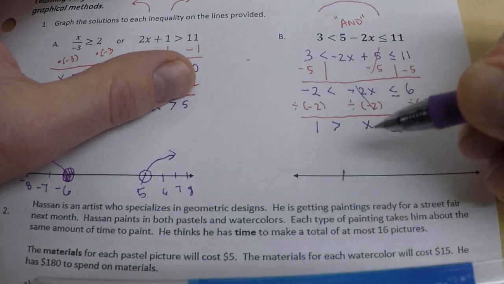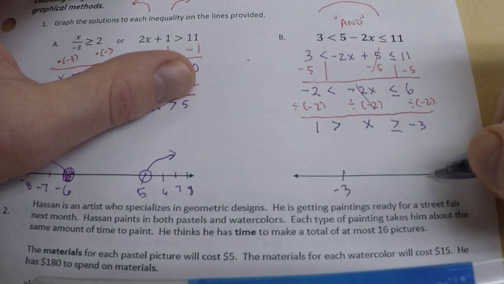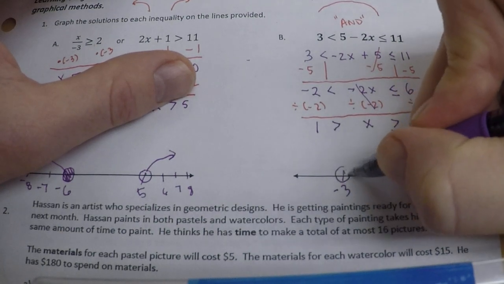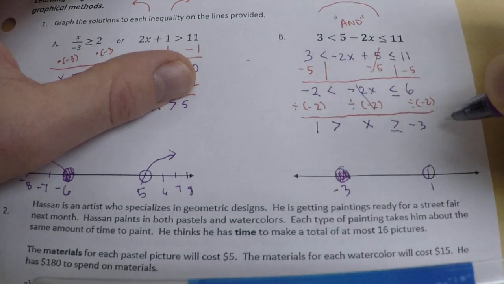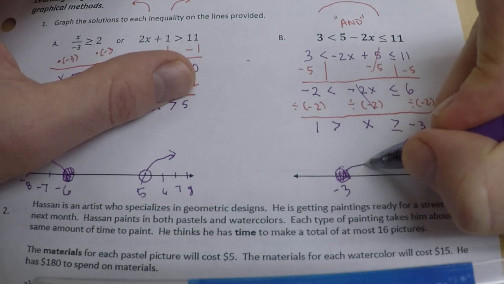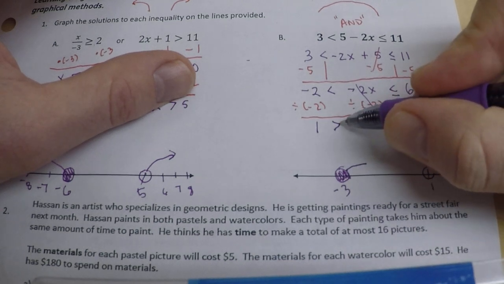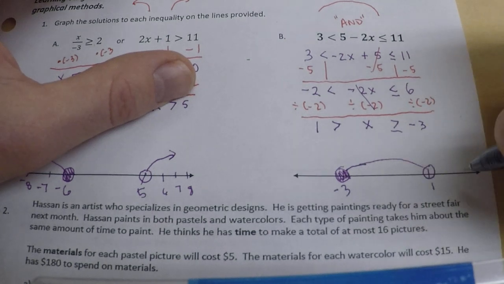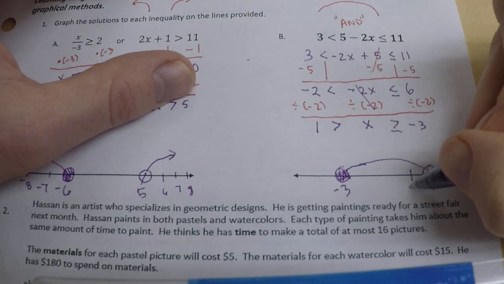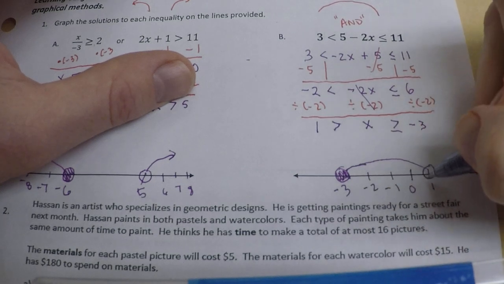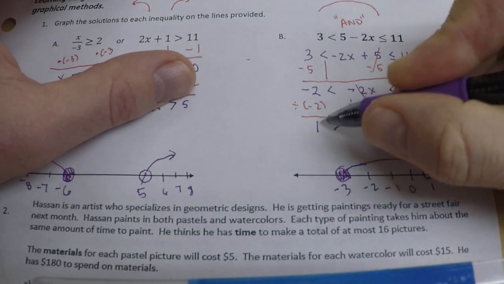Now down here, I have to have -3, I have to have 1. This is an open circle because I cannot equal 1. This is a filled-in circle because I can equal -3. And I want the x's to be greater than -3, so this way. But I also want the x's to be less than 1, so I need to go this way. So any number in here is true, such as 0, -1, and -2. All of these numbers are true. They are between these two numbers.